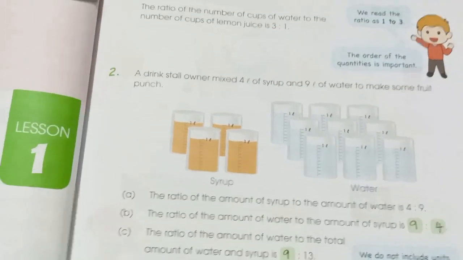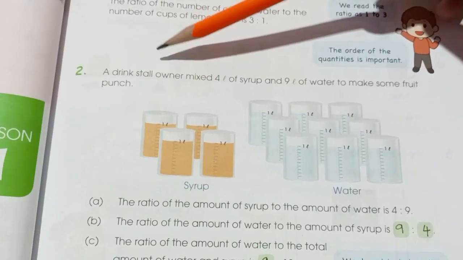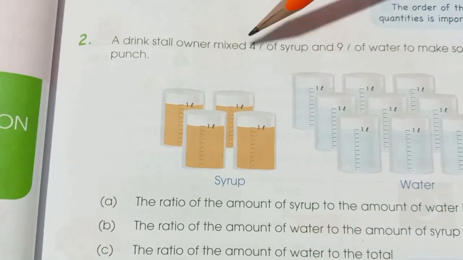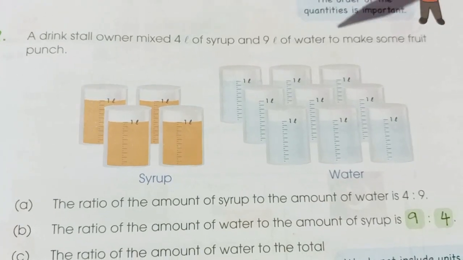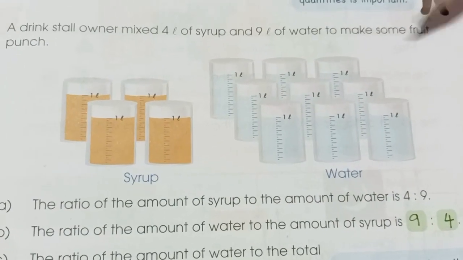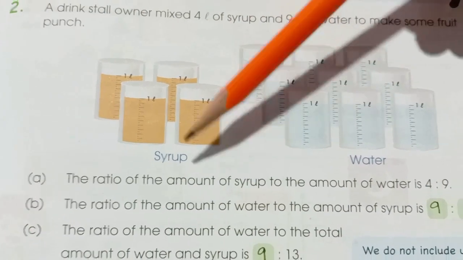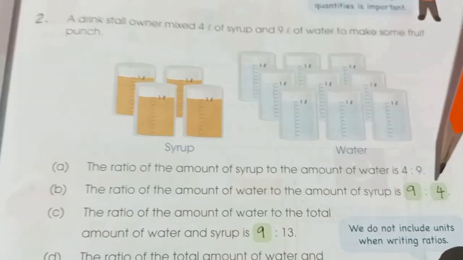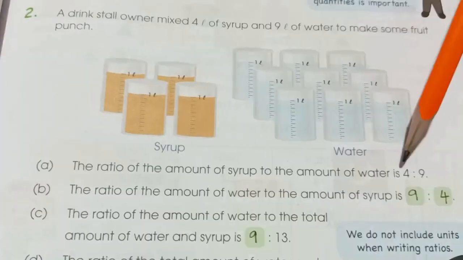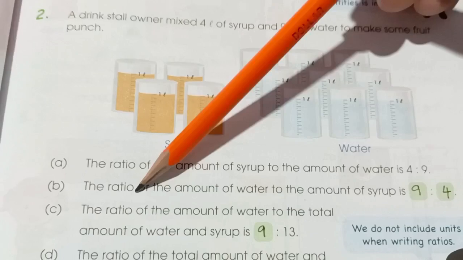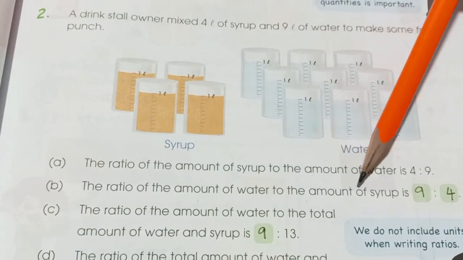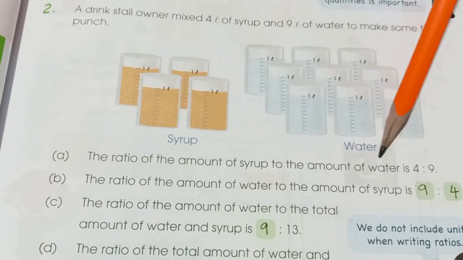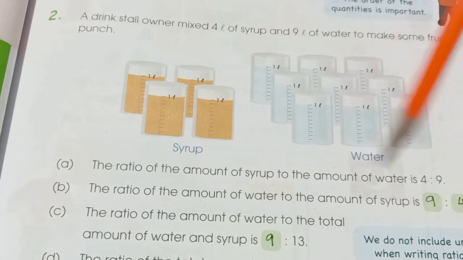Now here on page number 102, a drink stall owner mixes 4 liters of syrup and 9 liters of water to make some fruit punch. The ratio of the amount of syrup to the amount of water is 4:9. This is the symbol of ratio. The ratio of the amount of water to the amount of syrup: the amount of water is 9 liters and the amount of syrup is 4 liters.